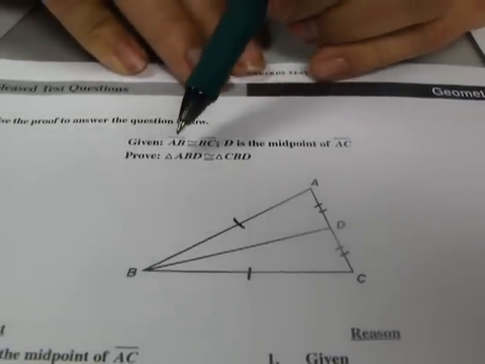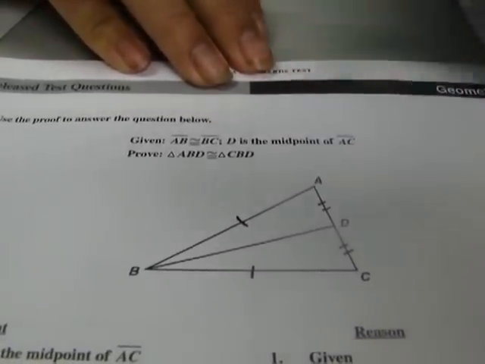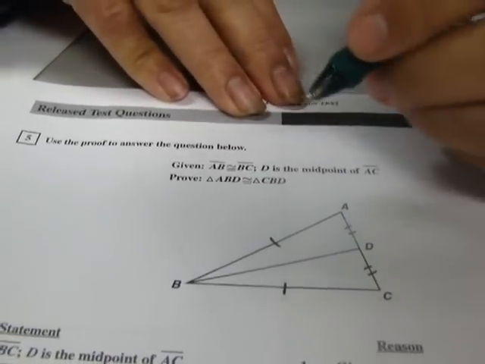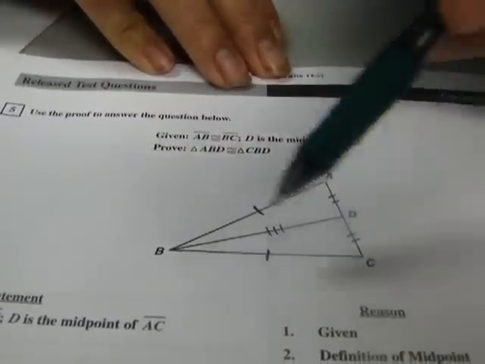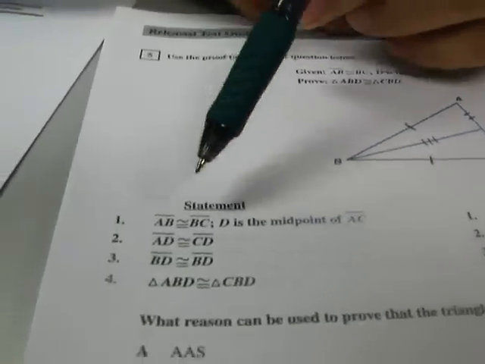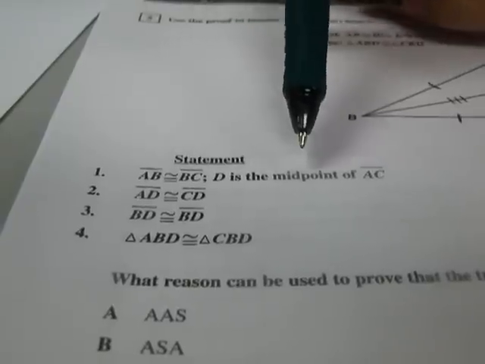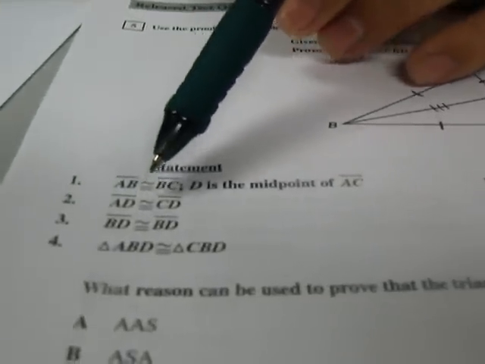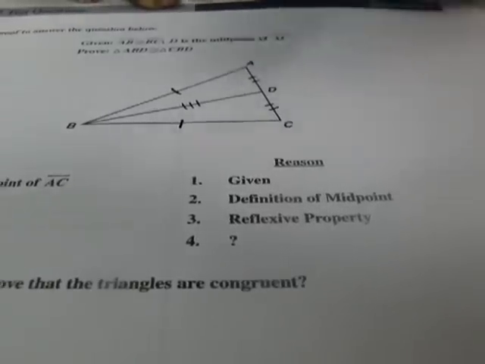And it says prove triangle ABD is congruent to triangle CBD. Well, we already got two sides congruent. And also, if you notice, BD is shared between the two. So BD is congruent to itself. So with these three things, we already know why these two triangles are congruent. So let's read the proof. Statement. Segment AB is congruent to segment BC, and D is the midpoint of segment AC. That's given. Okay. Segment AD is congruent to segment CD. That's the definition of midpoint. That's why we were able to make these marks right here.